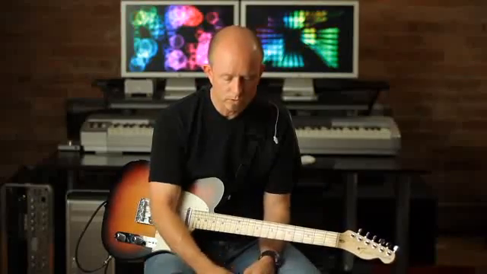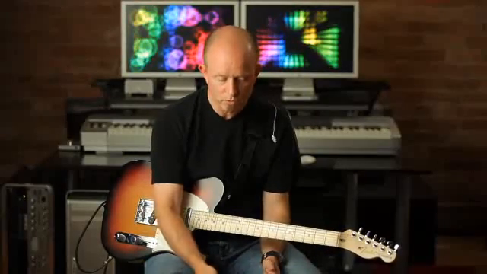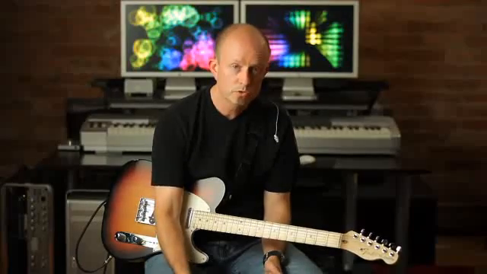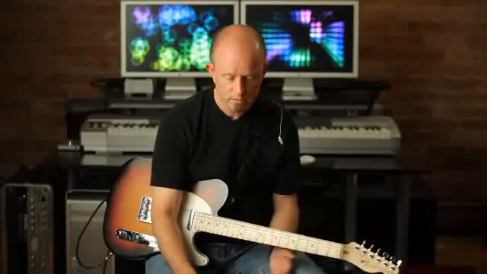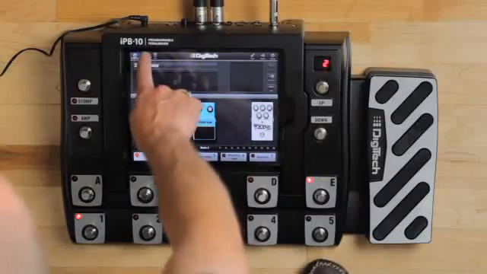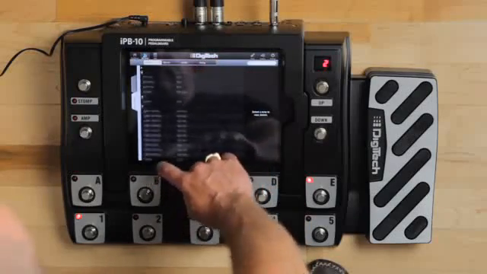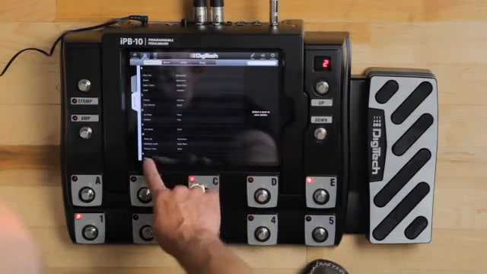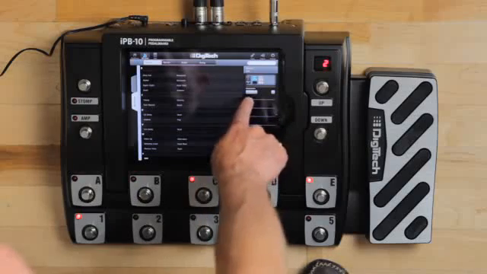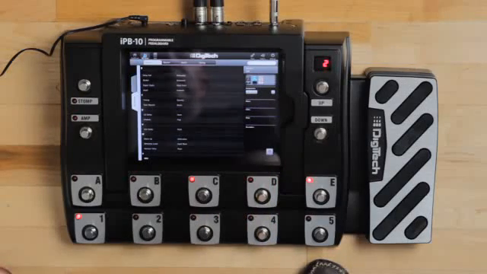You can assign any of the iPB10 presets to any of the foot switches. Very simple to do. For instance, we just created this new preset, my new pedalboard. We saved it to Bank 2 preset 1. I also want that preset in Bank 3 preset 1. So the first thing we do is tap My Tones, go to my library, and we'll find the new preset down here at the end of the list. I'll tap on that, and we can see the current assignment is Bank 2 preset 1.